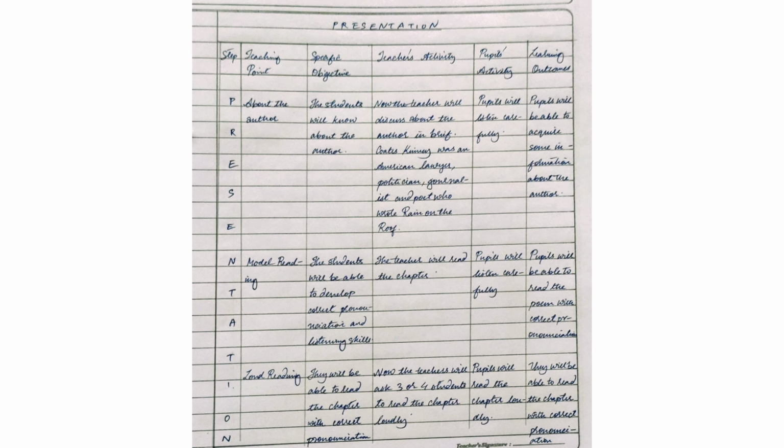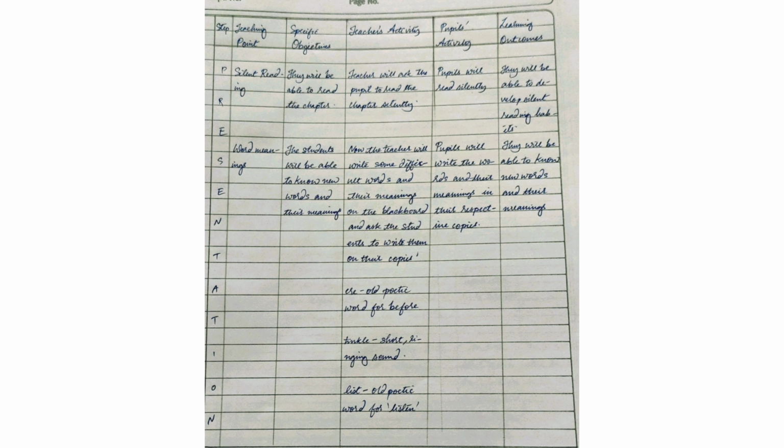Next comes the part of presentation, and for this section you have to make 6 columns, each for step, teaching point, specific objectives, teacher's activity, pupils activity, and learning outcome. So at the very beginning I have written about the author, and then I have mentioned model reading, loud reading, silent reading, and word meanings. So when it comes to word meanings, you can mention the word meanings which are already in the book, or maybe you can add a few more of your own.